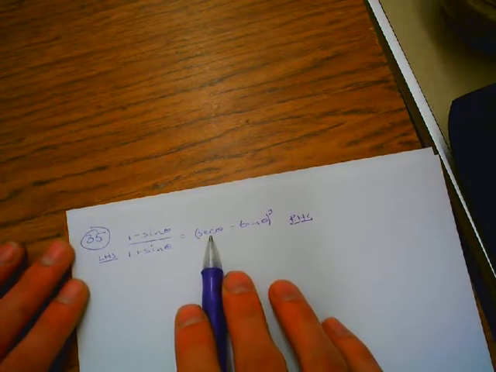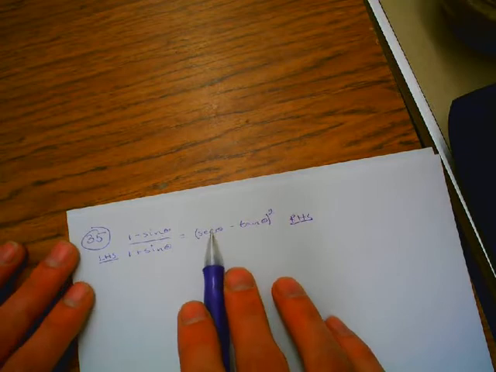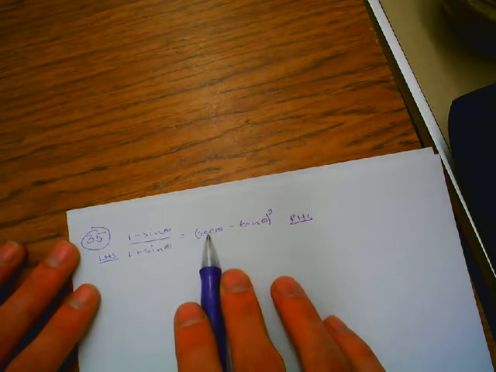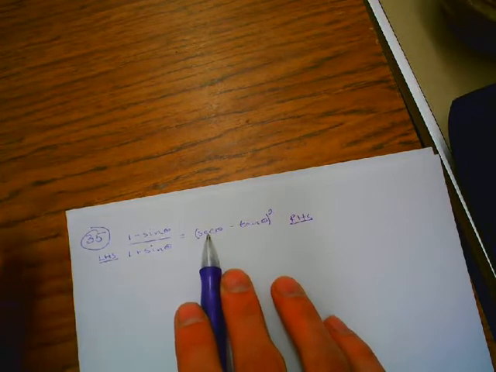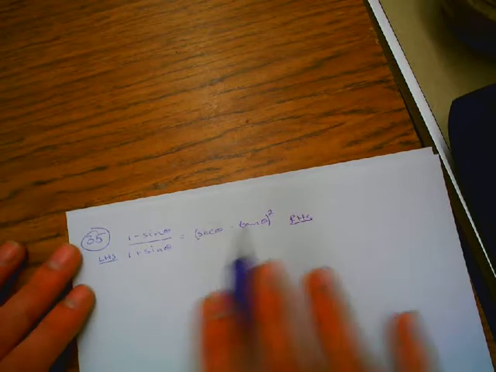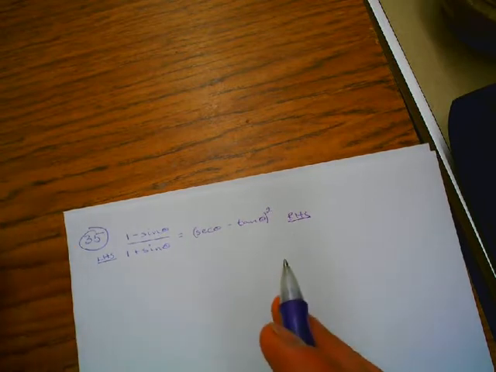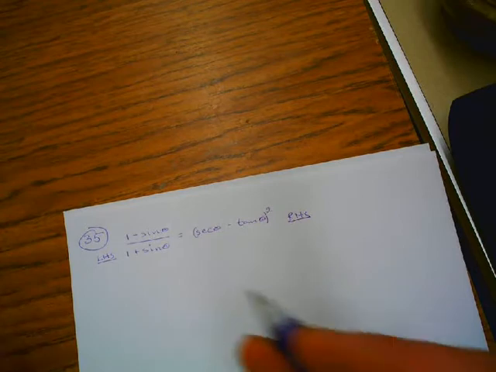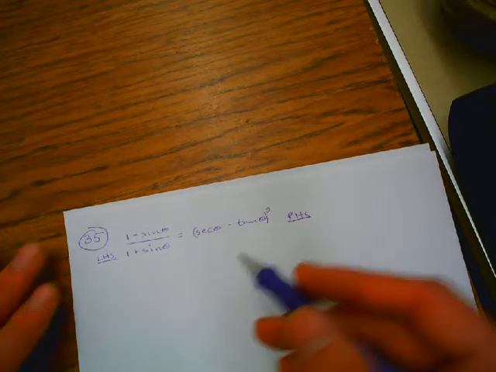Should we eventually try to write it in terms of sine? We should, eventually, so let's keep that as the vision. That's where we're trying to go, but we're going to FOIL first.